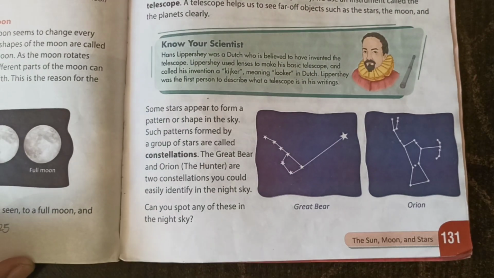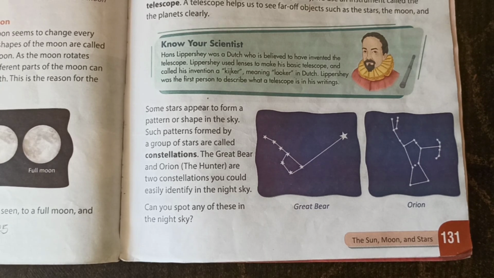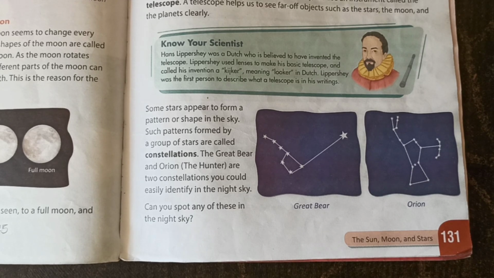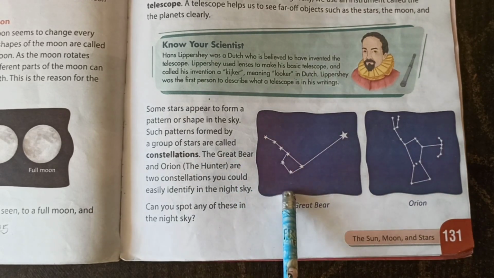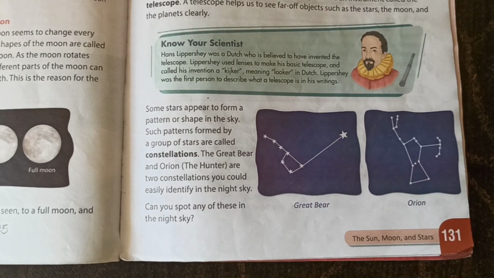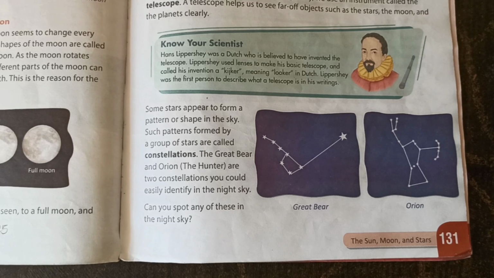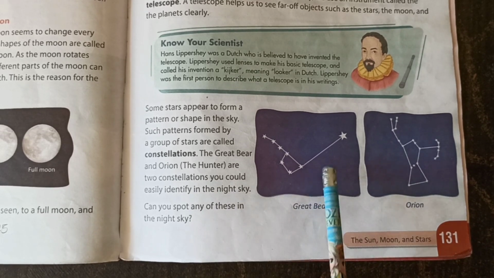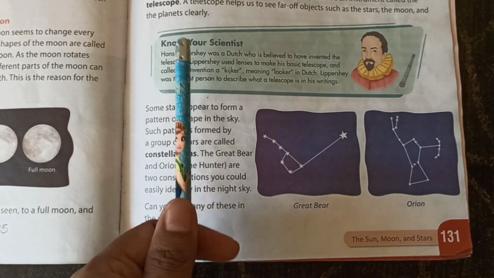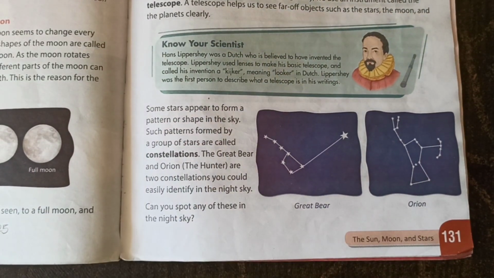Some stars appear to form a pattern or a shape in the sky. Such patterns formed by a group of stars are called constellations. The Great Bear and Orion, meaning the hunter, are two constellations you could easily identify in the night sky. Can you spot any of these in the night sky? Yes. Which one? Both.